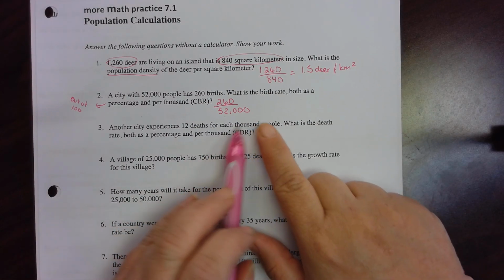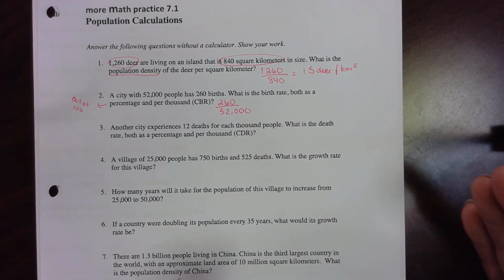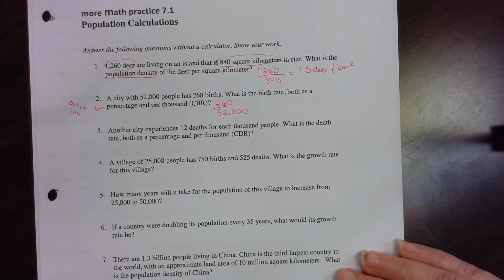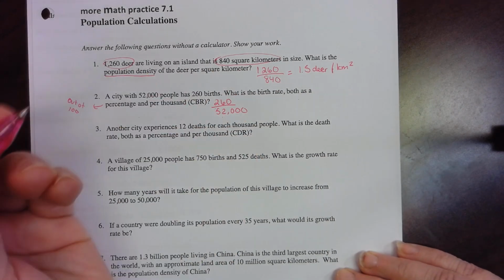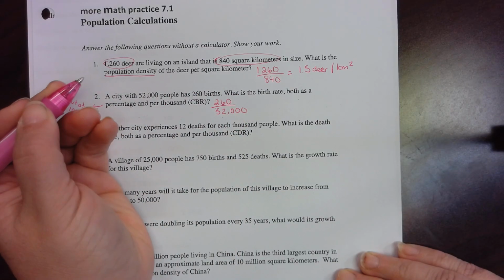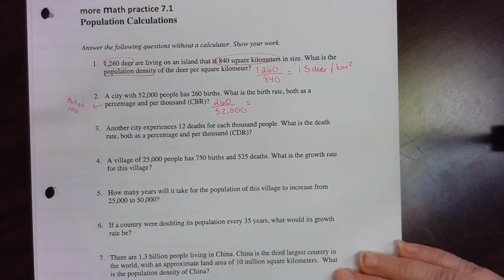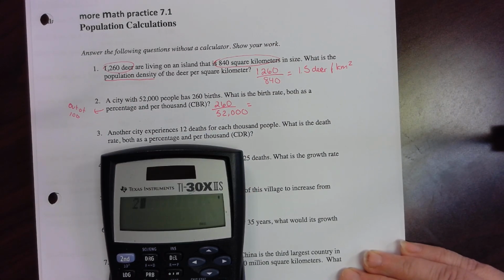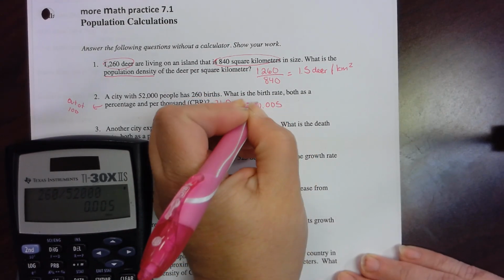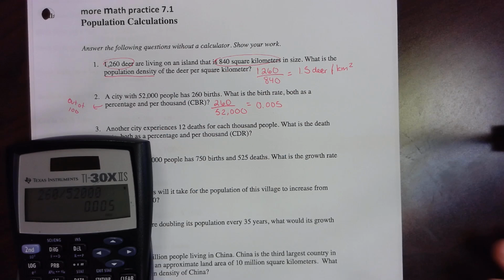There's a couple ways you could go about solving this problem. So we could go straight to crude birth rate and go from birth rate to percent. So we're going to show that one just for the sake of fun. Now in a calculator you would do 260 divided by 52,000 and then times 1,000, but I kind of want to show what the numbers do per step. So 260 divided by 52,000 is 0.005. That means that there's like 5,000ths of a birth for every one person. That doesn't make any sense.